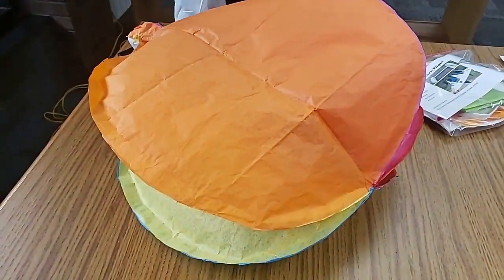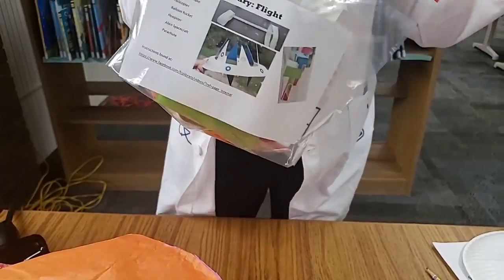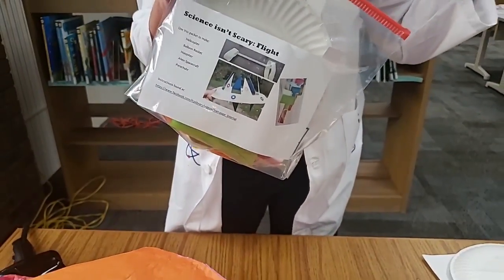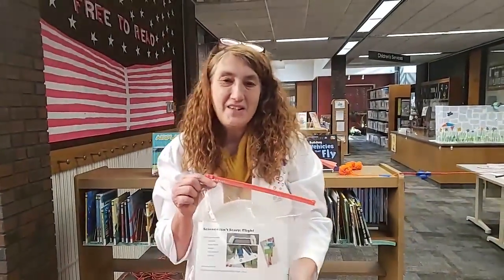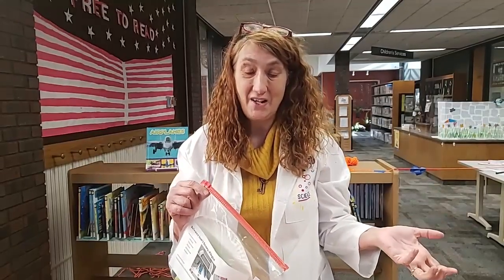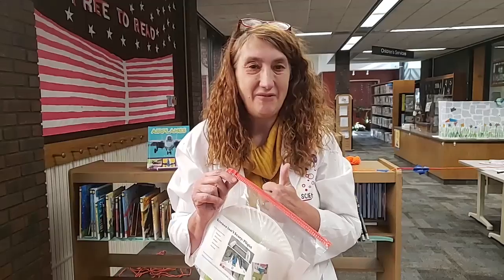If you're interested in flight, make sure you come and get a packet, because you get to make the hoopster and the parachute and the helicopters. And I'm not sure what else is in there. The alien spacecraft. All right, boys and girls, I hope you've enjoyed this. Science isn't scary, it's fun, especially when you get to do demonstrations like I did today. Come pick one of these up and make things that fly.